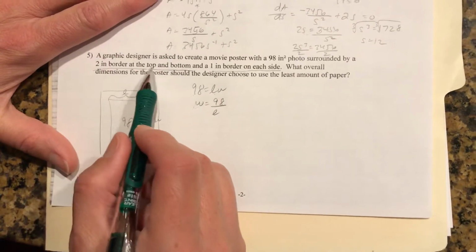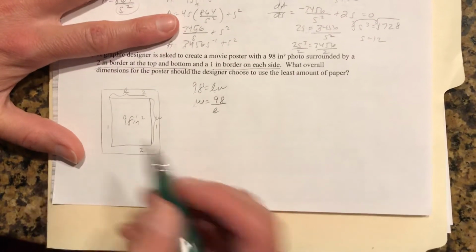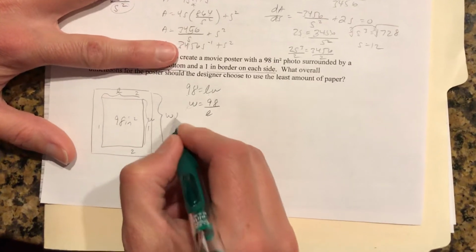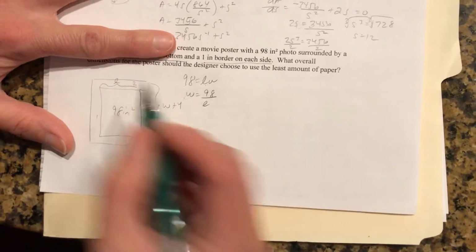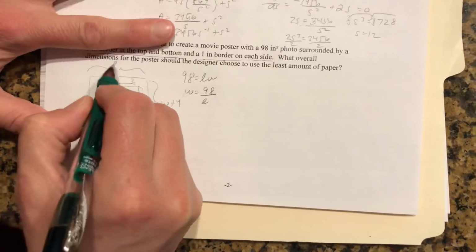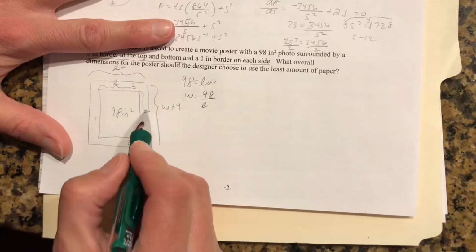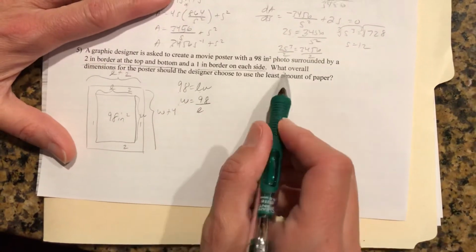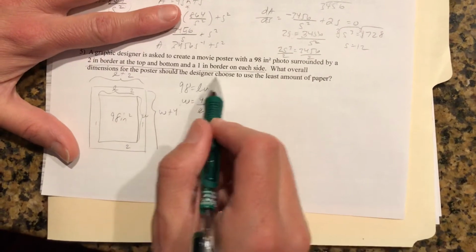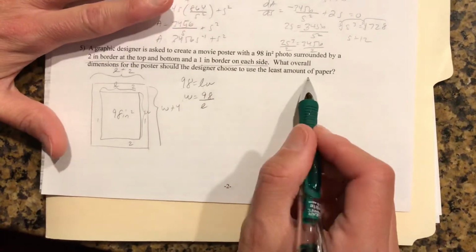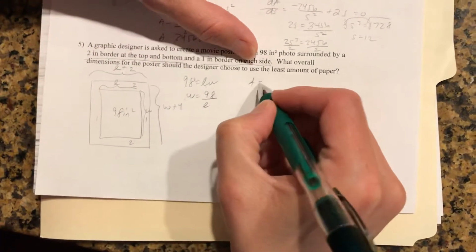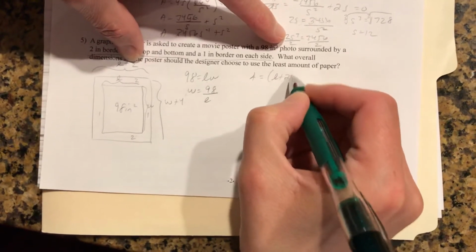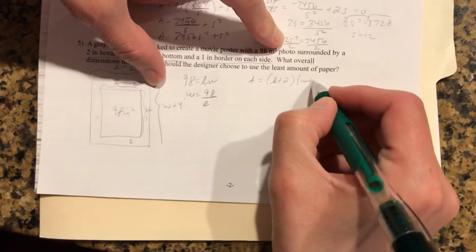2-inch border at the top and at the bottom, and 1 inch on each side. So this new dimension is going to be W plus 4, because 2 at the bottom, 2 at the top. This new dimension is going to be L plus 2. So now, what overall dimensions for the poster should the designer choose to use the least amount of paper? So we're still dealing with area. Area equals the new length, which is L plus 2, times the new width, which is W plus 4.